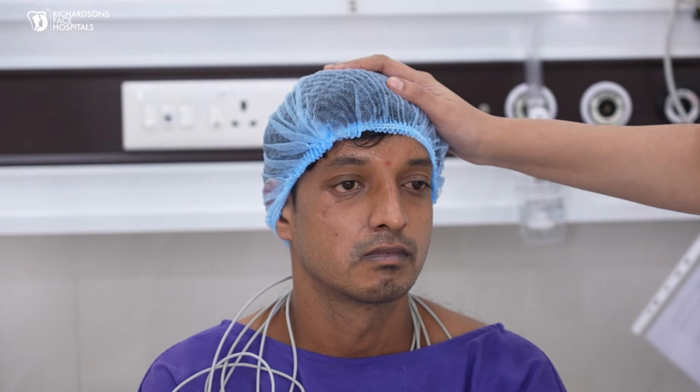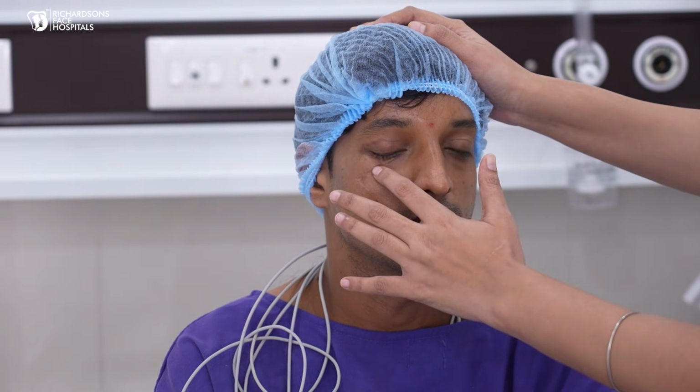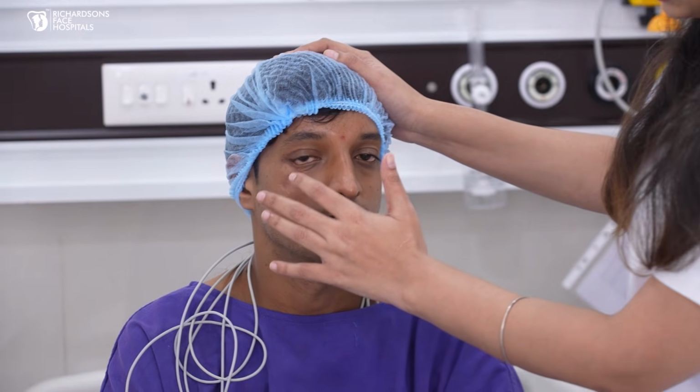Open your eyes. Okay. So at rest, his lower lid is retracted. This condition is called ectropion. We are going to correct this by doing a small surgery over here, where we will be releasing the skin and we'll get the lid up so that he gets a complete closure at rest also.